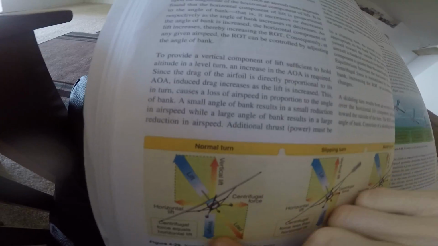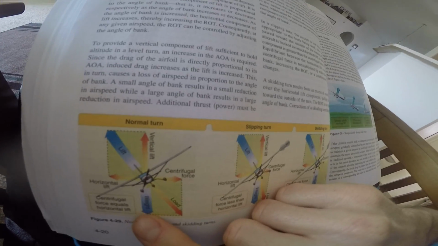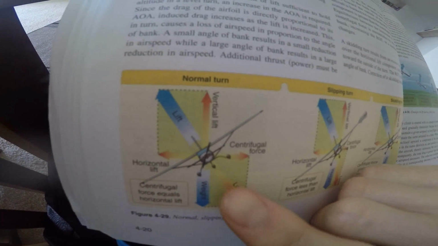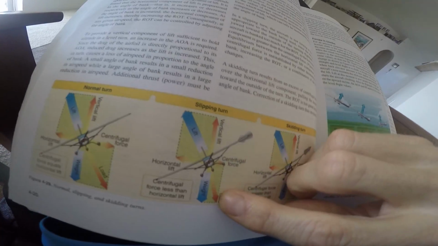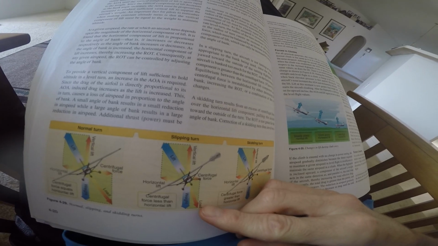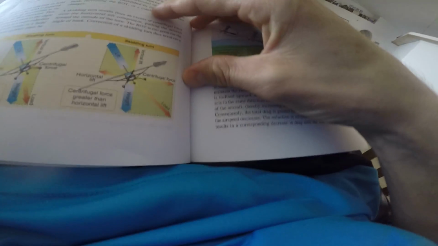Alright, so normal turn, centrifugal force equals horizontal lift. That's a good one. Slipping turn. Yeah, it's not going straight down anymore. Now it's going back that way a little bit. The load. And a skidding turn.